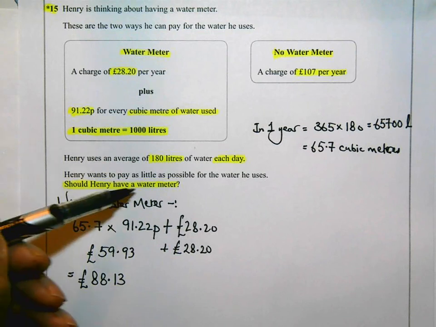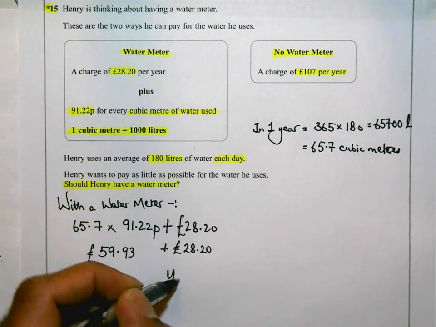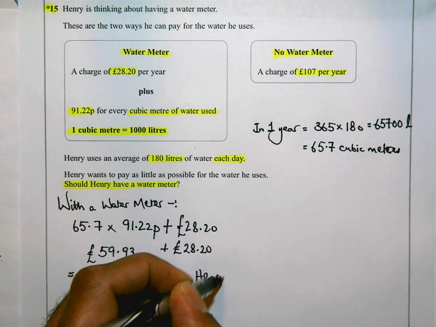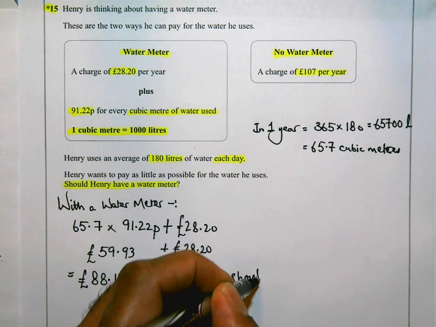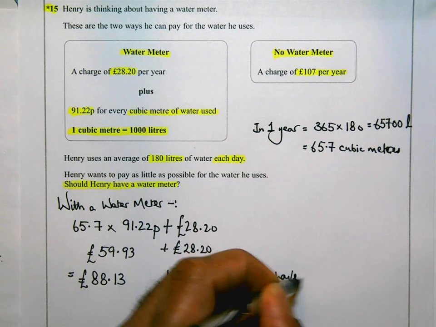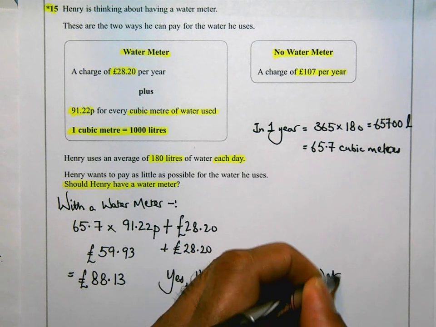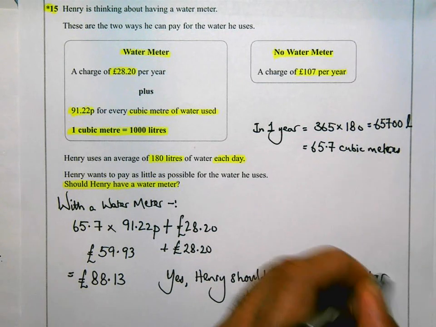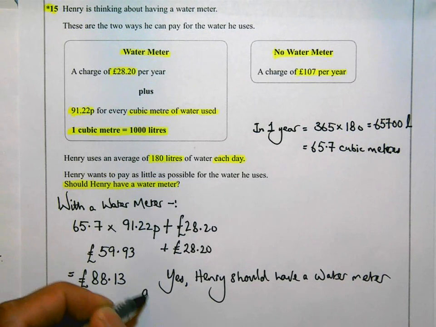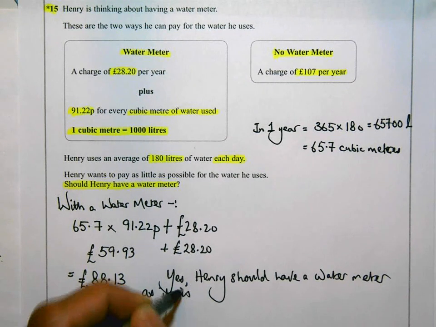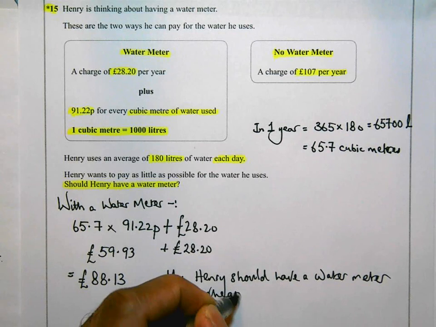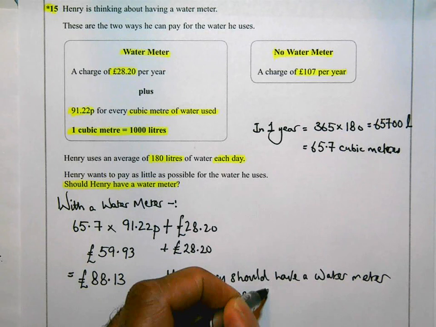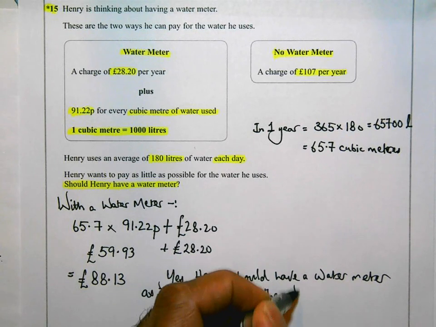Yes, Henry should have a water meter, as it is cheaper than no water meter.